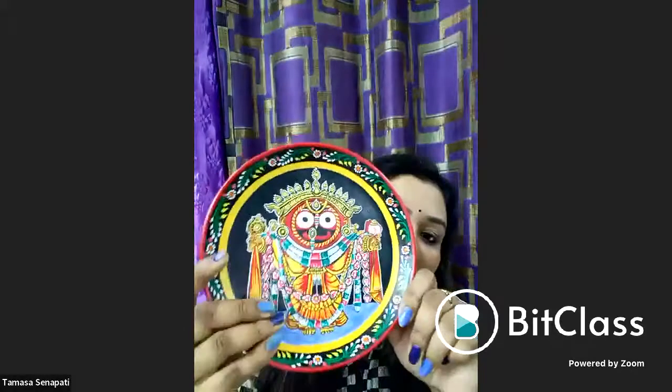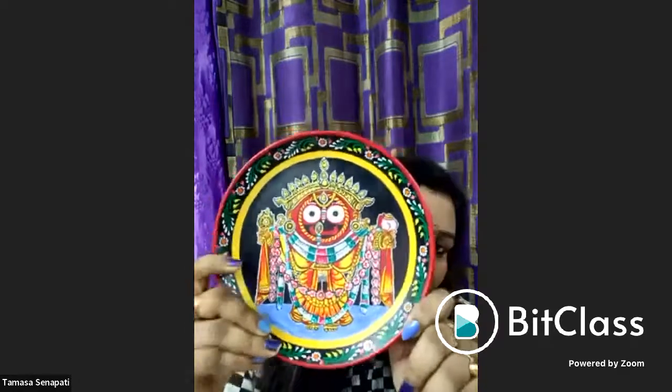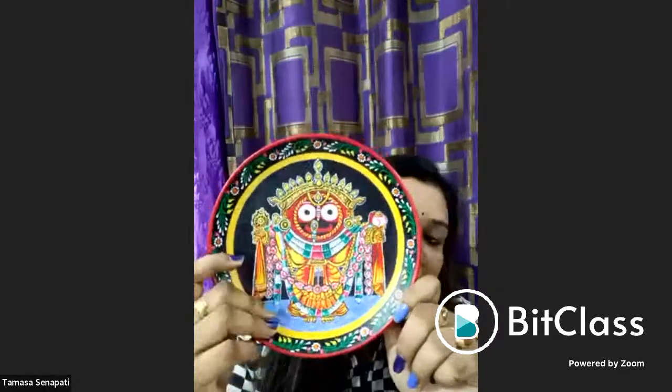And acrylic colors you can use on any surface. These are the plus points of acrylic colors. Like if you want to use on MDF, you can use that. If you want to use on fabric, you can. Like I have one art template, I used the acrylic color like this. You can see the glossy, shiny effect with the acrylic colors.